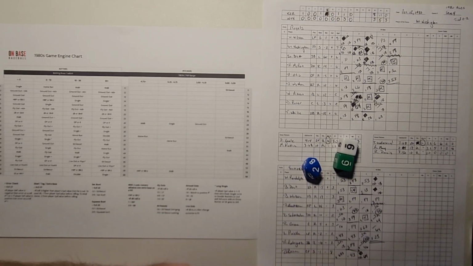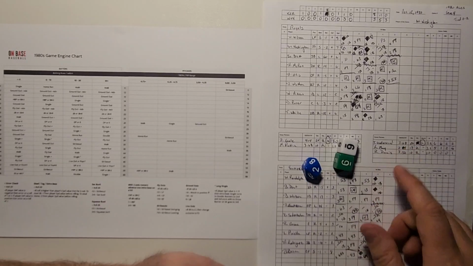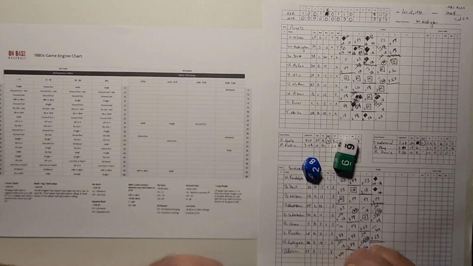So FIP has been calculated all the way back through history, so you can always find that number. Fielding independent pitching is what it stands for, and it's on an ERA scale. So when you see here a 3.68, that's equivalent to what you would think a 3.68 ERA would be.